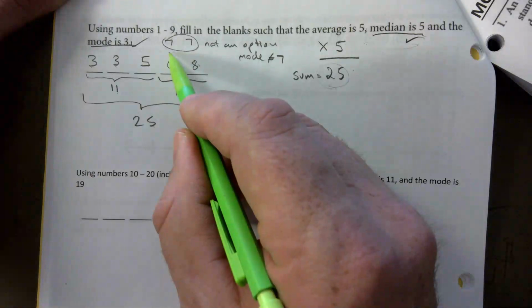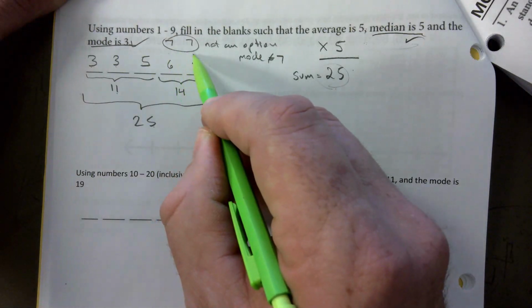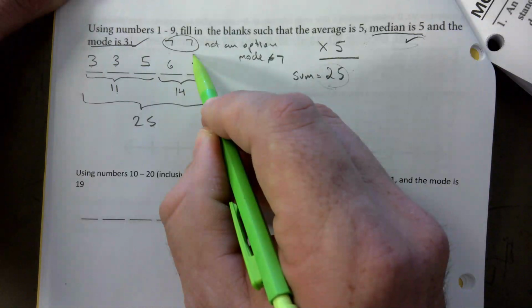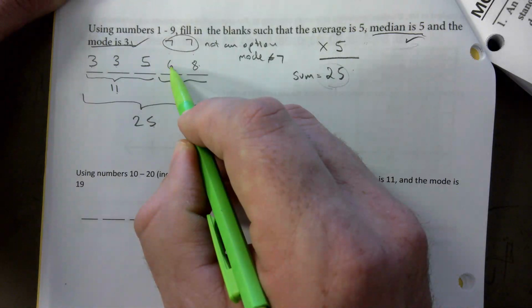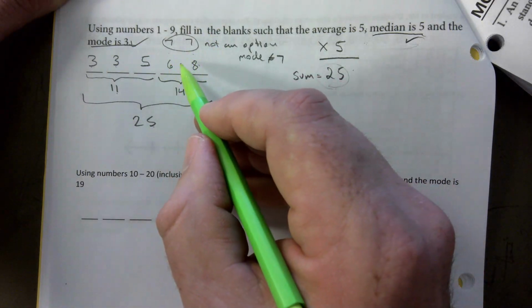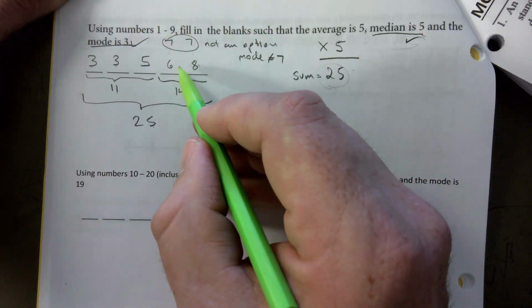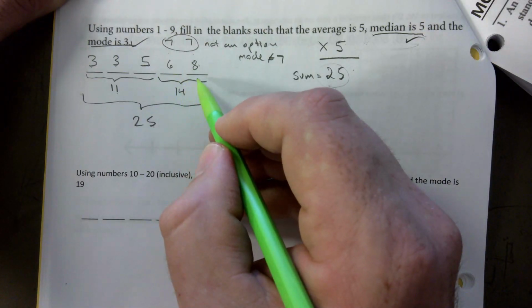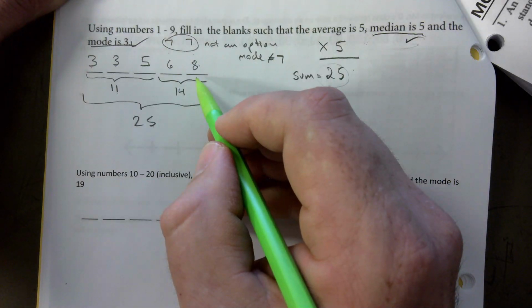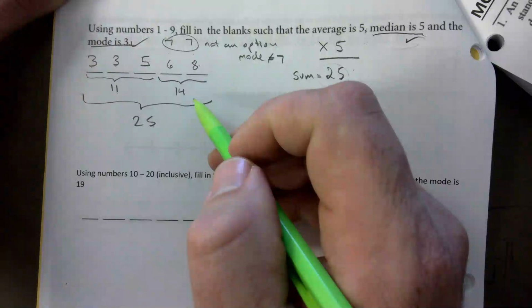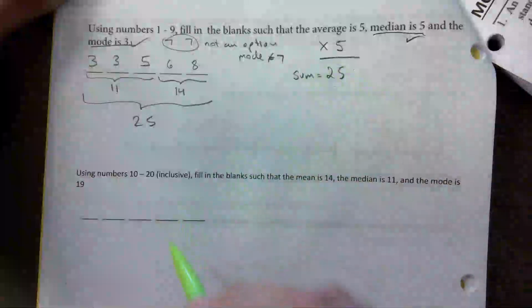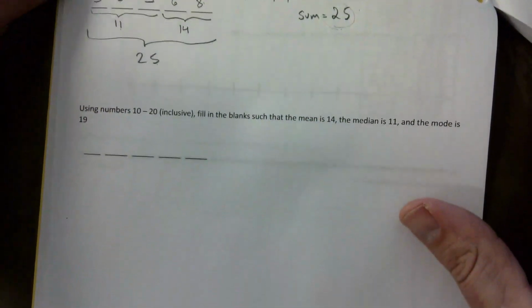You could have done 5 and 9. Would that work? It wouldn't, because then you would have 5, 5. Then 5 is your mode as well, so that doesn't work. Anything else? 8, 6, 7, 7 doesn't work. 9, 5 doesn't work. You can't use 10. 6. I think we're done. Yeah, that's it. And then next one here.